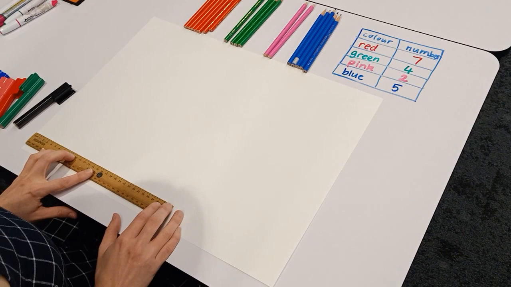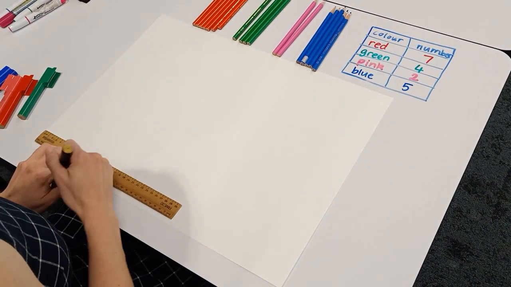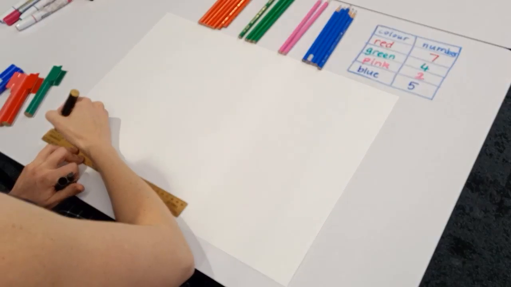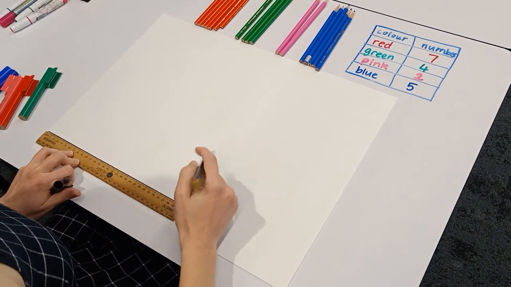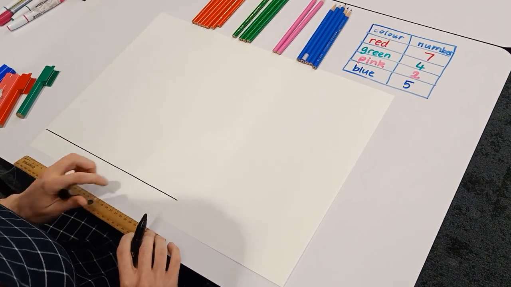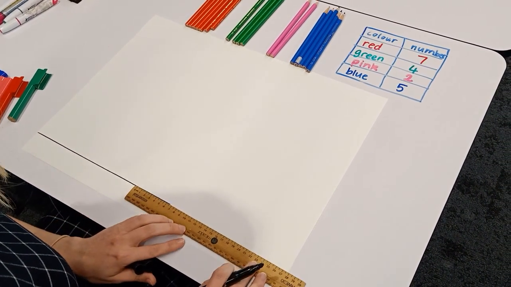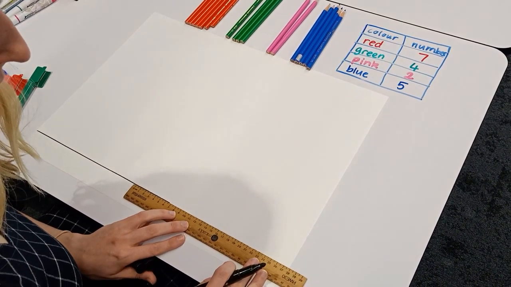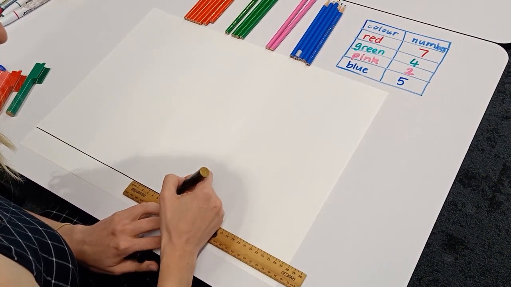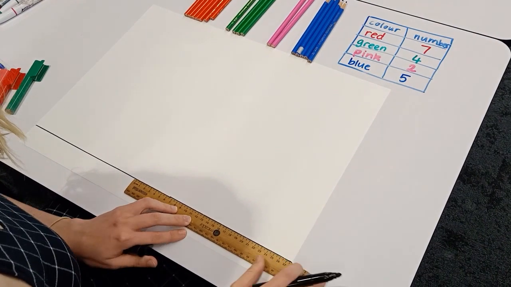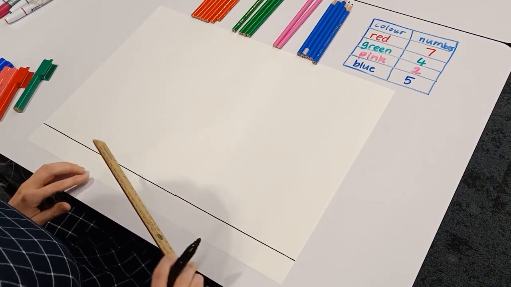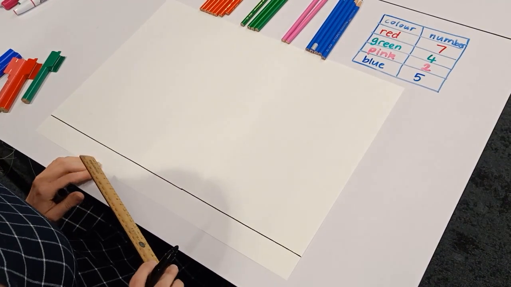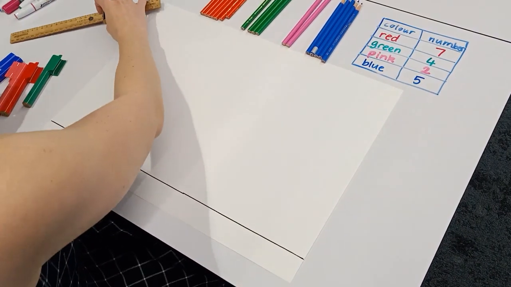So the first thing I'm going to do is draw a nice straight line at the bottom of my page. But notice I've left lots of room underneath because I'm actually going to write underneath this line. So you need to make sure that you've got plenty of room under the line to write. Now I had to move my ruler there, but you shouldn't need to do that because you're doing yours in a little book.